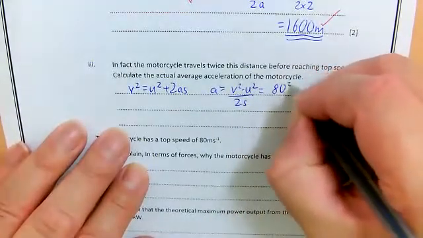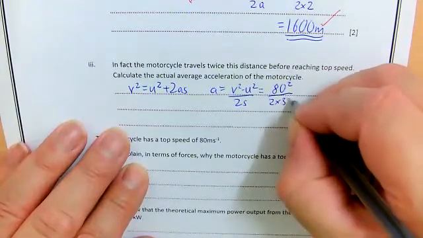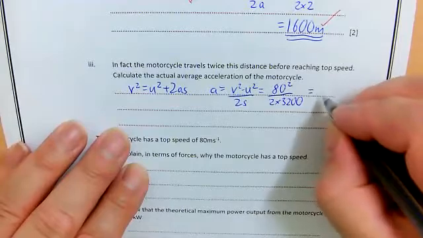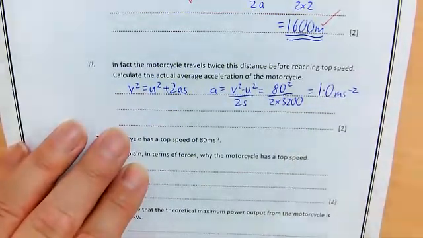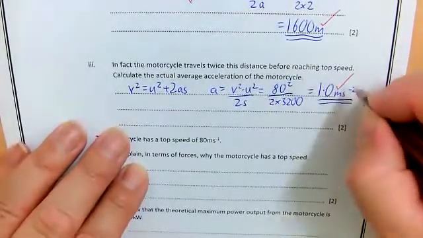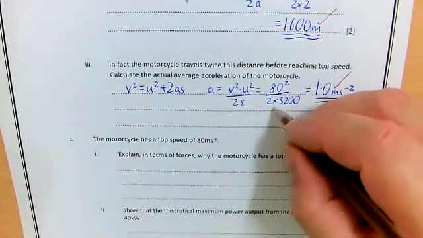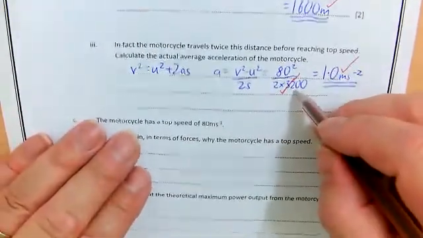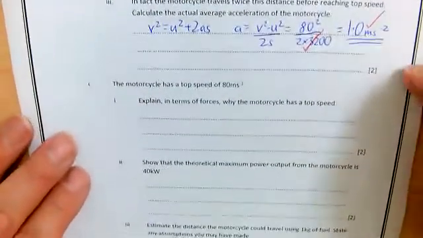So it's 80 squared over 2 times 3,200, which gives you 1.0 meters per second squared. Significant figures aren't important in this one, but the answer of 1 is worth 1 mark. And it's 1 mark for correct substitution into the formula, including doubling your distance, whatever your distance is, which is why working is so important.